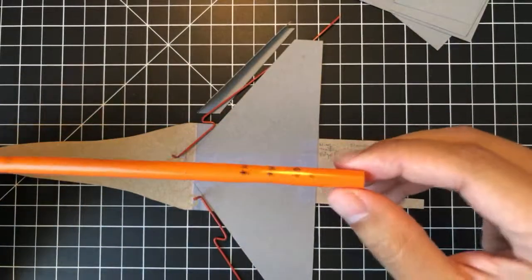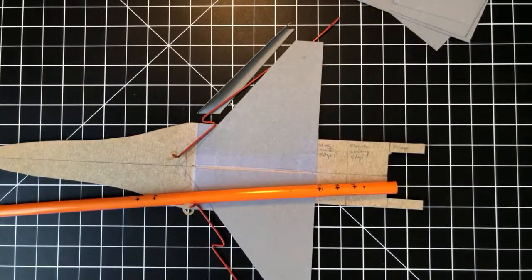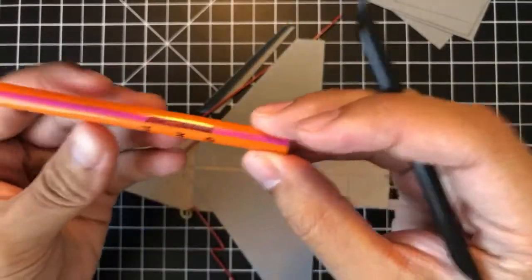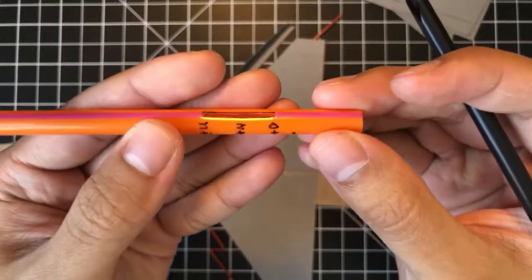So let me just pull out an example. You have two types of straws involved in this mechanism. You have this large diameter straw, courtesy of Dunkin' Donuts.